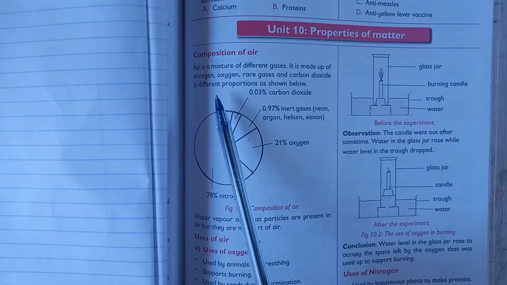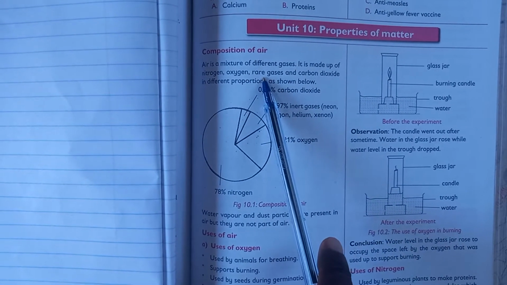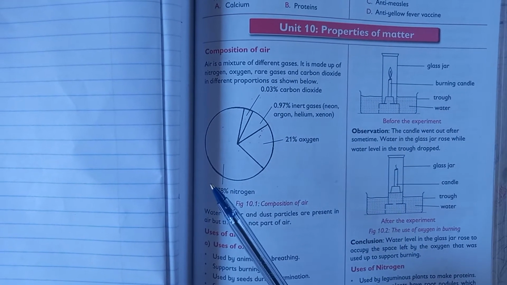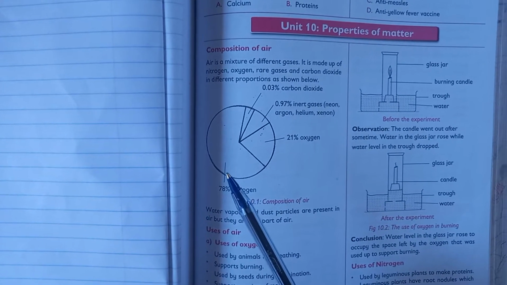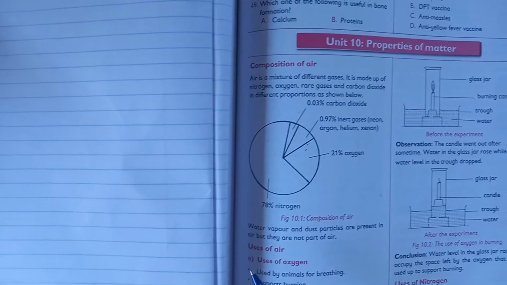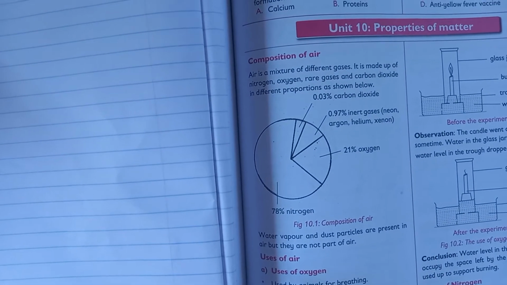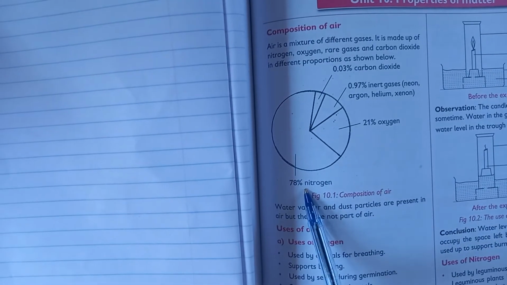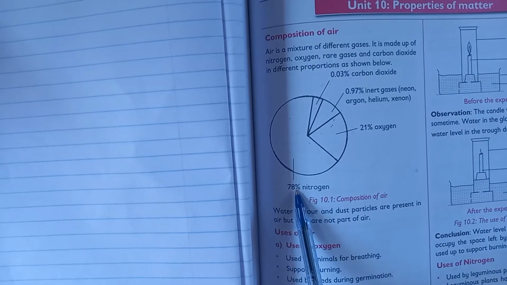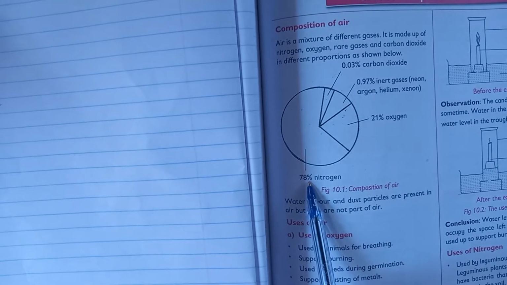It is made up of nitrogen, oxygen, layer gases or inert gases, carbon dioxide, and these gases are found in different percentages. The largest component of air is nitrogen, which takes 78%. In our pie chart, nitrogen takes the largest portion of 78%.